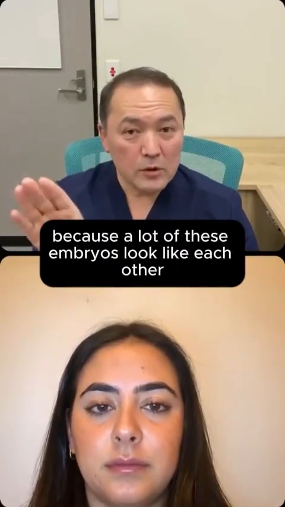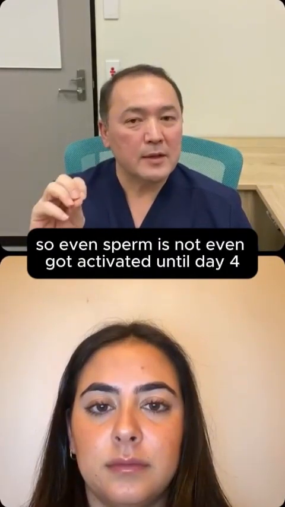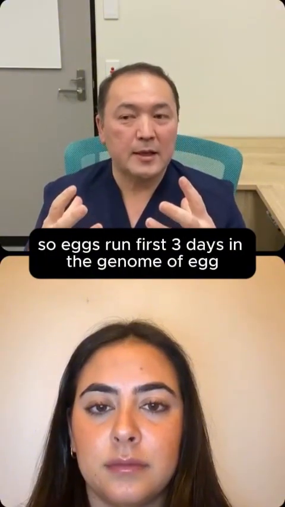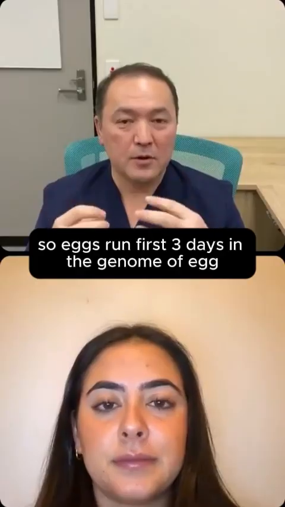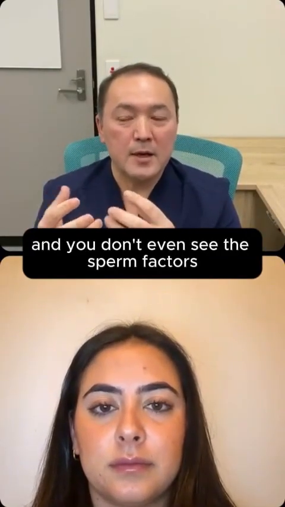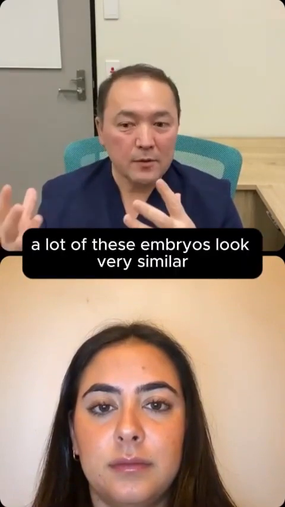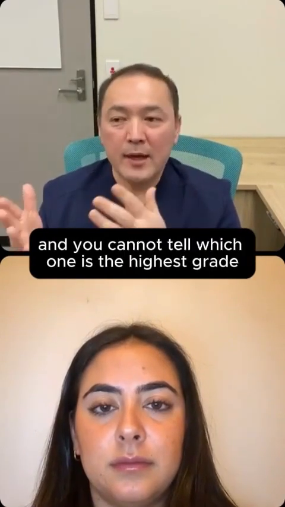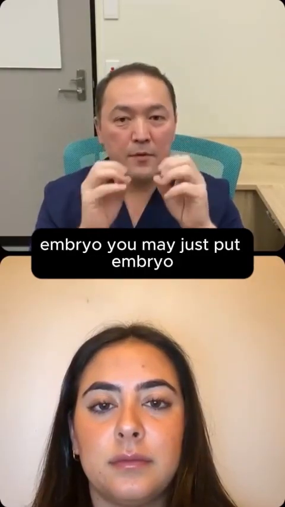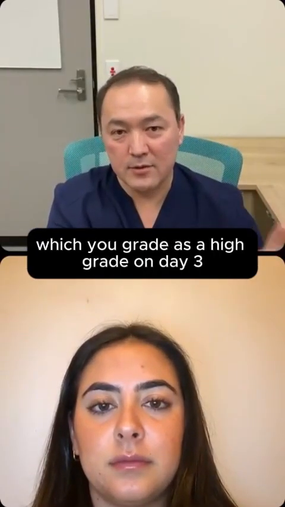Why? Because a lot of these embryos look like each other. Even the sperm does not get activated until day 4. So the eggs run the first 3 days on the genome of the egg without much sperm involvement, and you don't even see the sperm factors. Until day 3, a lot of these embryos look very similar, and you cannot tell which one is the highest grade embryo. You may just put in the embryo which you grade as high grade on day 3.